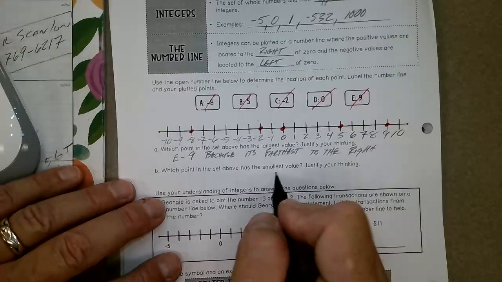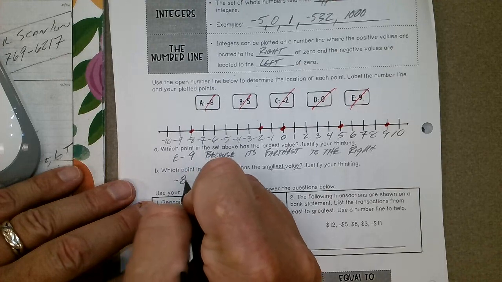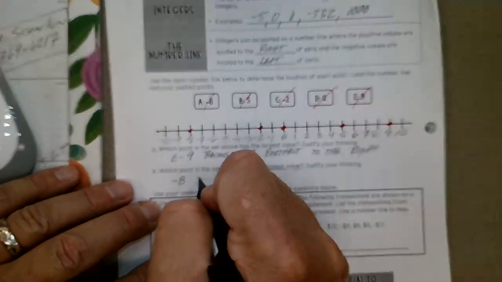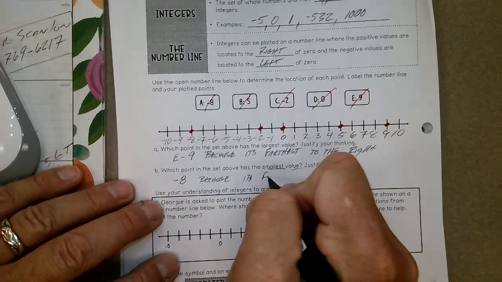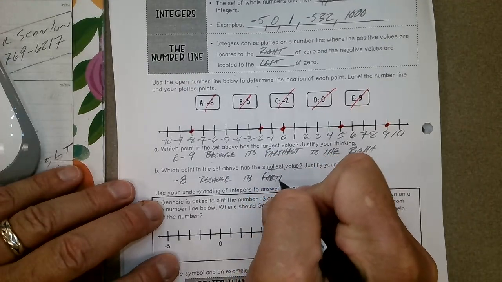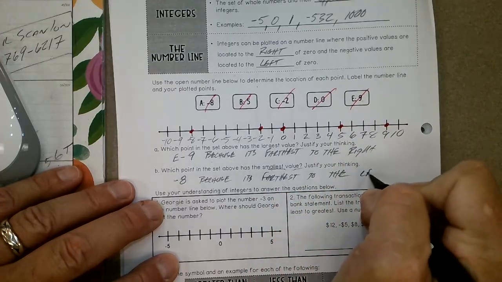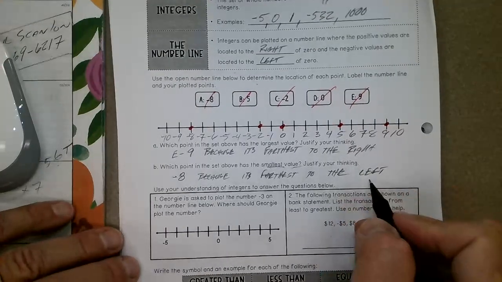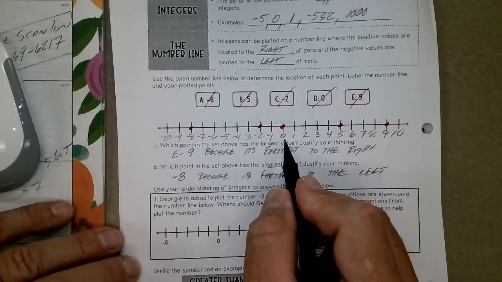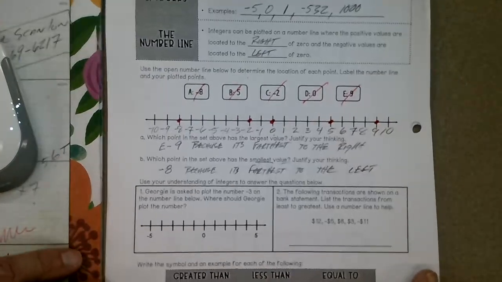Which point is the smallest value? Well, clearly we can see -8 is, right? -8, because it's farthest to the left. Pretty simple, pretty common sense things there, right? And what are we talking to the right of and to the left of? We're talking of the right and left of 0. Okay, and remember, 0 is neither positive or negative.